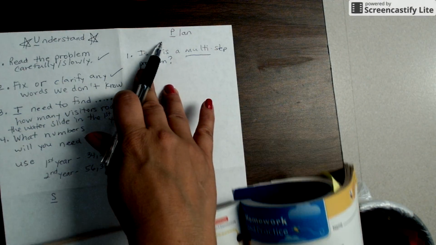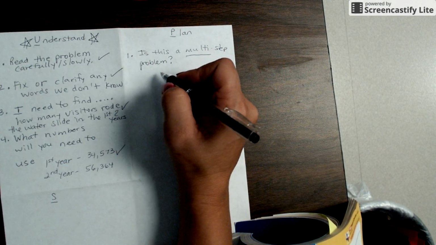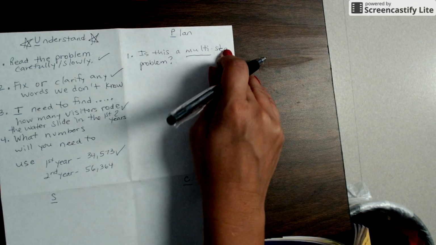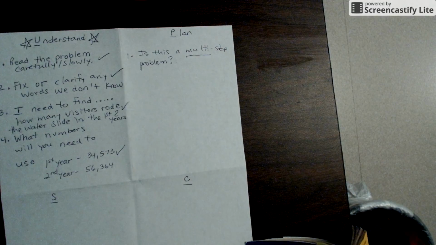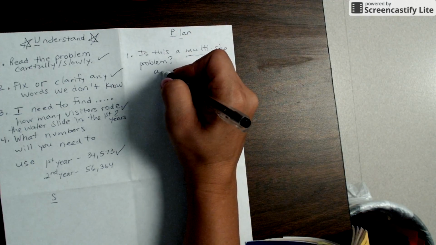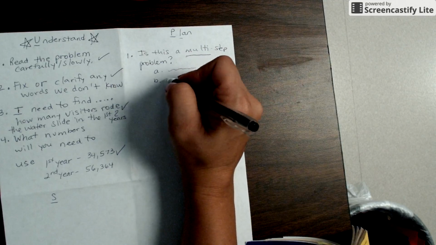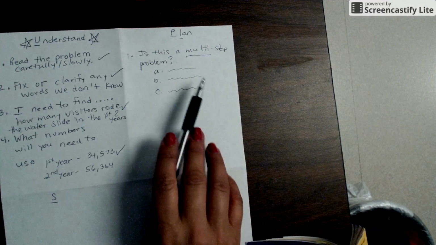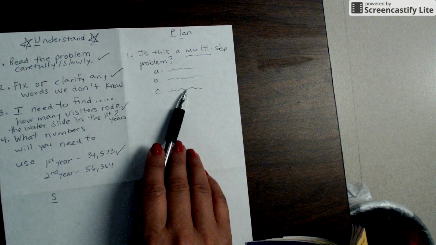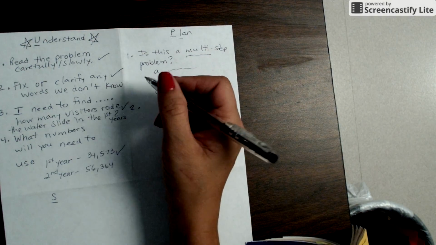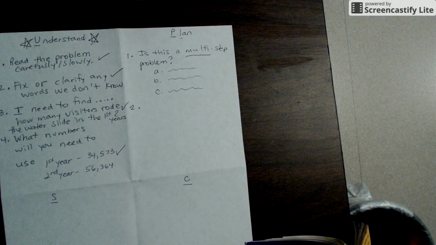If it was a multi-step problem, then you would create a plan in which you actually lay out the steps in the order in which you would solve them. So part of your plan would be to write, okay, step A, first you do this. Step B, second you do this. Step C, third you do this. You would write the steps in the plan in the order that you would solve them to get to the answer. But since this is not a multi-step problem, the second part of the plan section is to come up with a strategy that you will use to solve the problem.